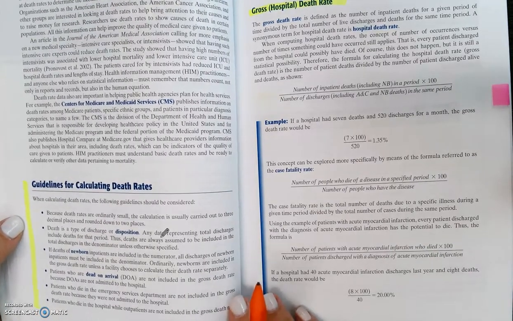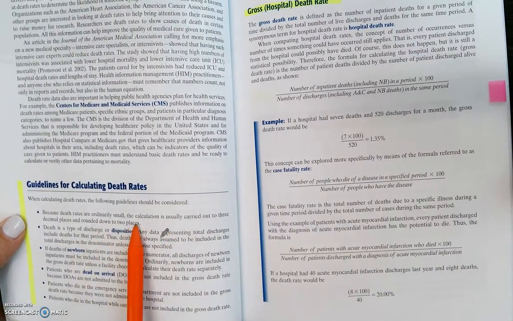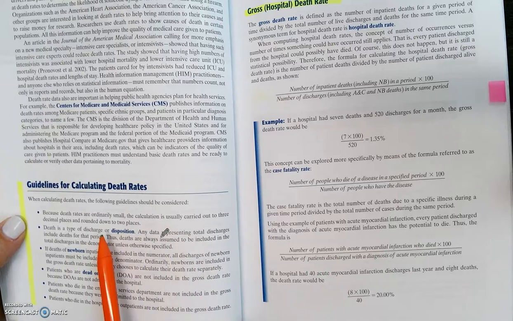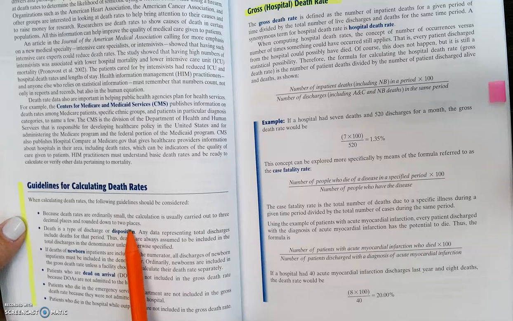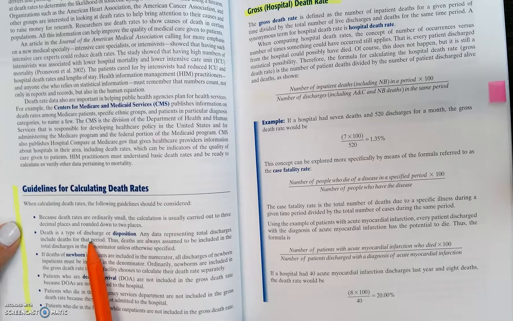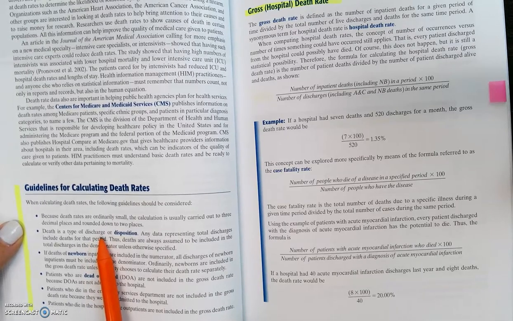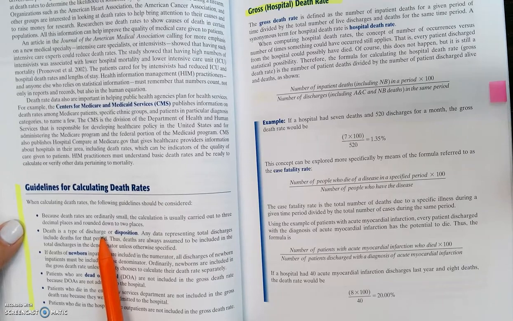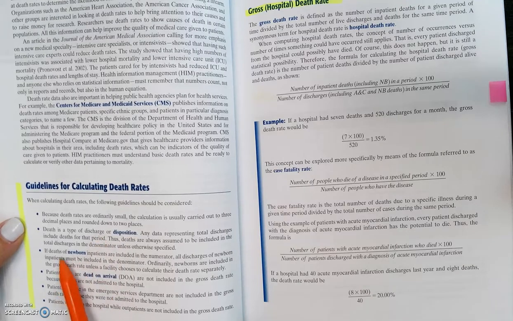When calculating death rates, the following guidelines should be considered. Because death rates are ordinarily small, calculation is usually carried out to 3 decimal places and rounded down to 2. What that just means is the final answer is usually shown to 2 decimal places. So we're probably going to move away from whole numbers for a little while in this particular chapter. Keep in mind that death is a type of discharge. It's a form of discharge. We called it the ultimate type of discharge in your other chapters. So remember that death is a discharge from the facility.